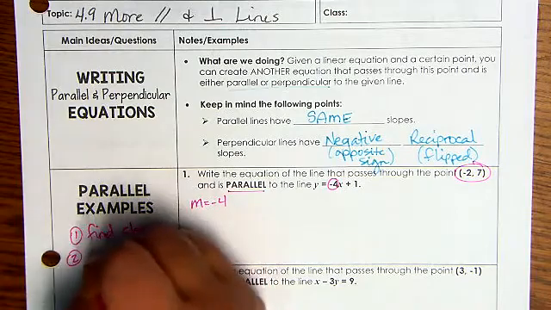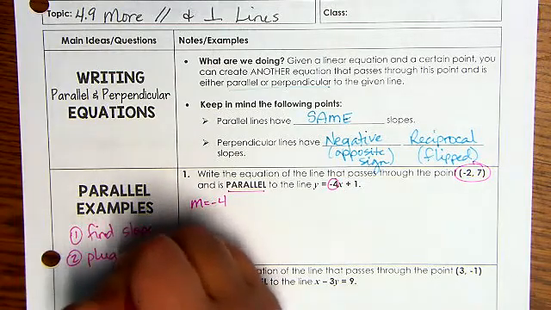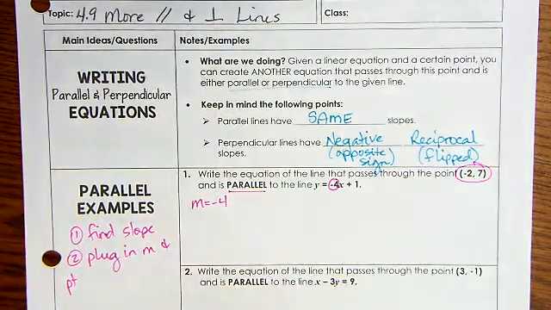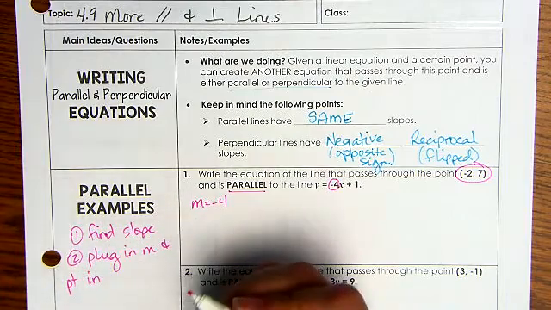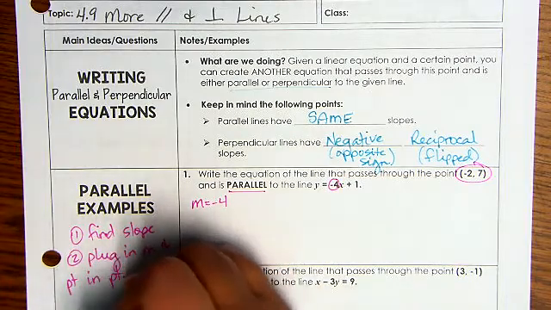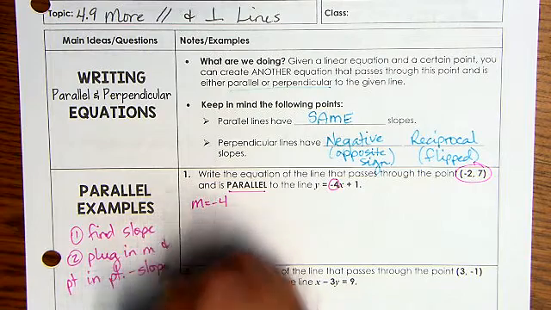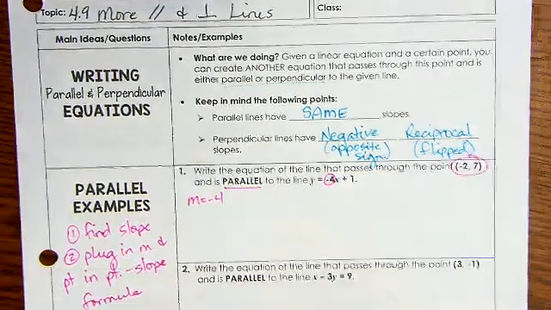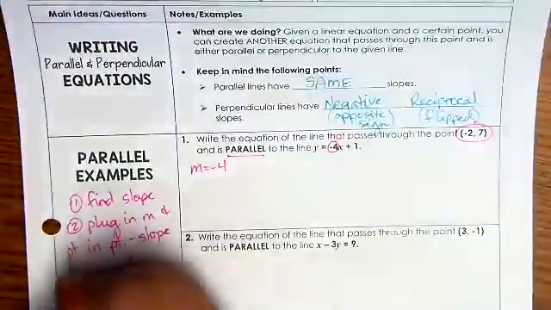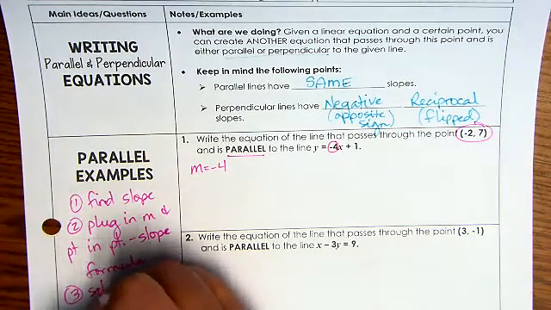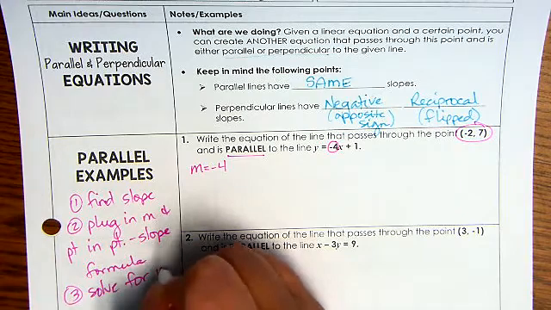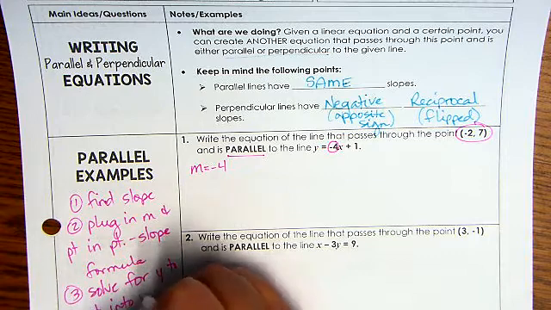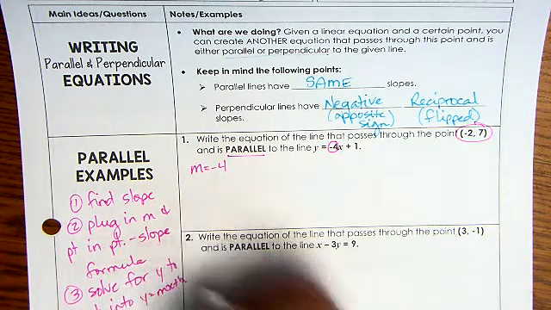Second, plug the slope and point into the point-slope formula. That's the easiest one to use because then you can solve simply to y equals mx plus b. Step 3, solve for y to get into y equals mx plus b.